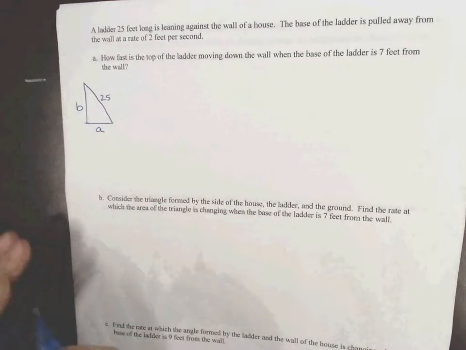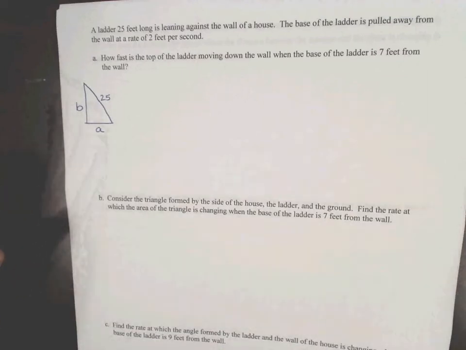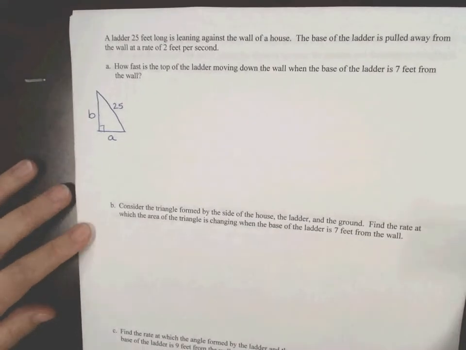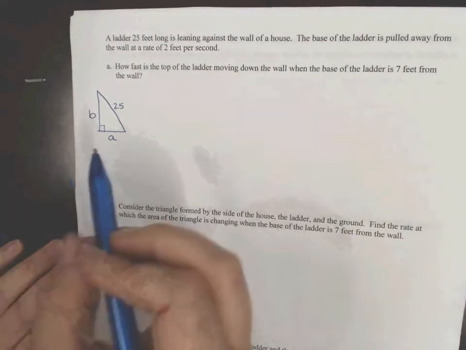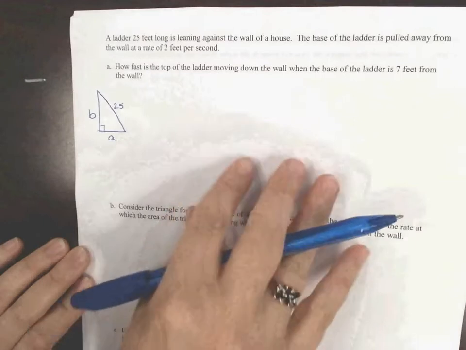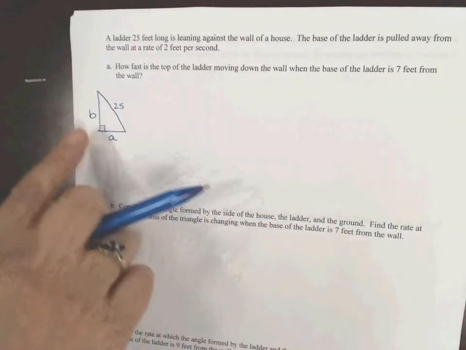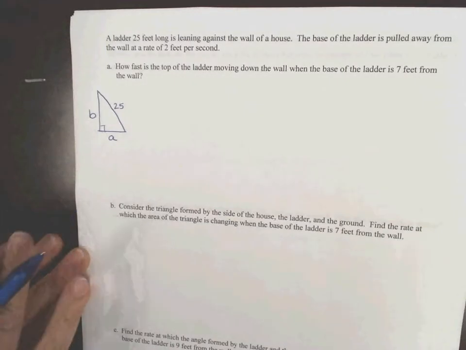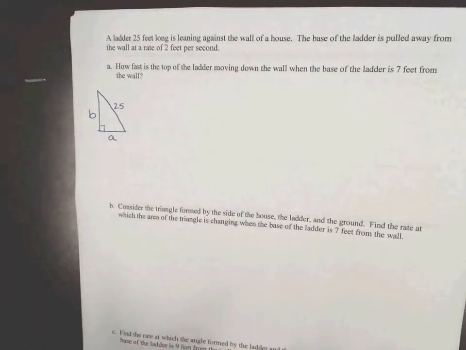It doesn't matter if you use different variables in general, but I'm thinking of right triangles, Pythagorean theorem, so I like to use my A's and my B's. But again, for you to understand what I'm doing here, it is important that you match the way I labeled my triangle in this case. If you're doing this on your own, you can label however you want.